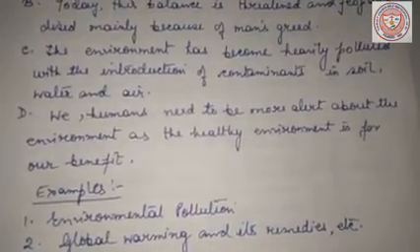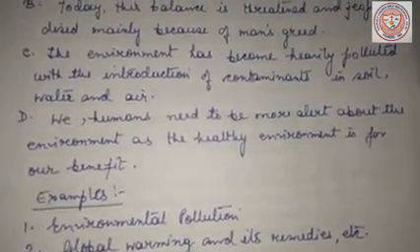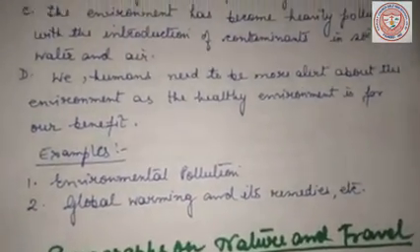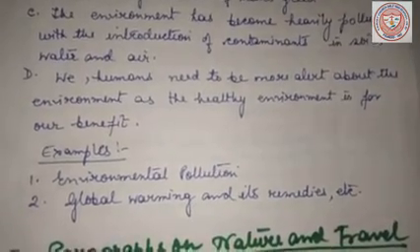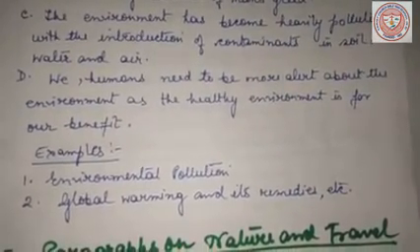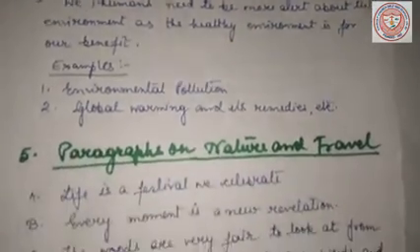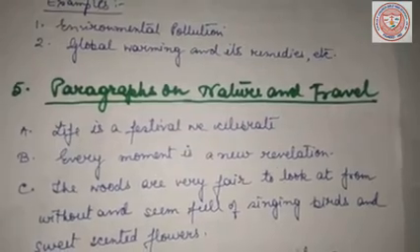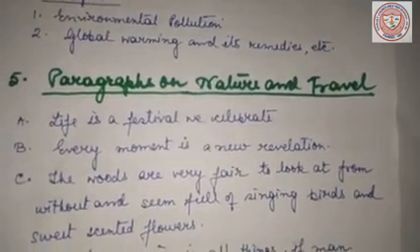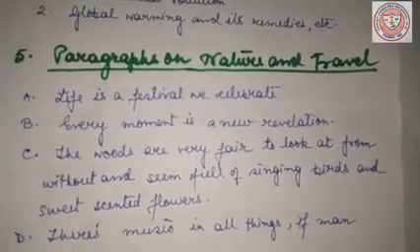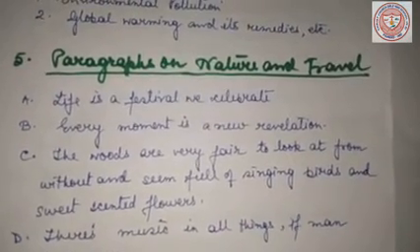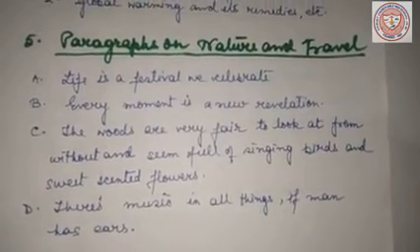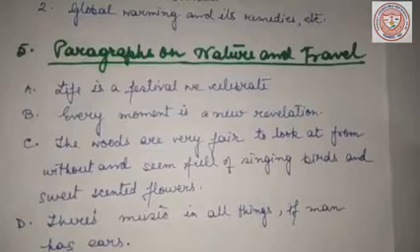We humans need to be more alert about the environment, as the healthy environment is for our benefit. So examples in this category would be environmental pollution, global warming and its remedies, etc. Number 5, paragraphs on nature and travel. Life is a festival we celebrate. Every moment is a new revelation. The woods are very fair to look at from without and seem full of singing birds and sweet scented flowers. There's music in all things if man has ears.